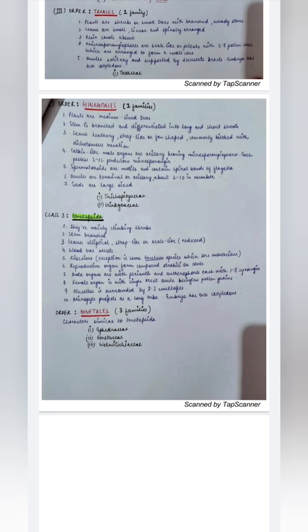Catkin-like male organs are axillary, bearing microsporangiophores. Each possess 2 to 12 pendulous microsporangia. Spermatozoids are motile and contain spiral bands of flagella. Ovules are terminal or axillary, about 2 to 10 in number, and seeds are large sized.